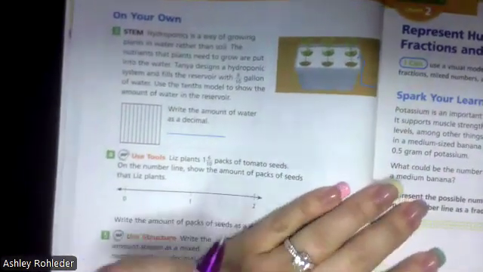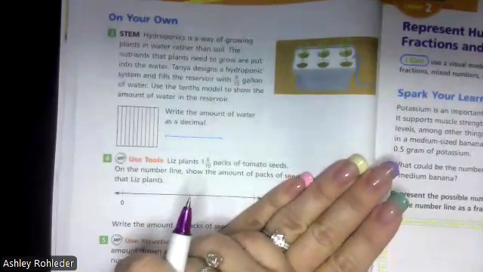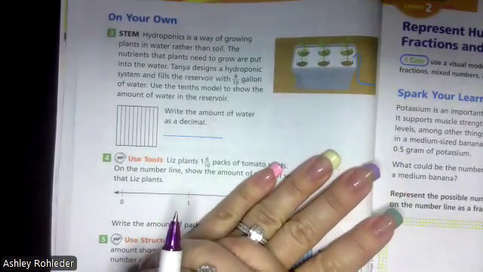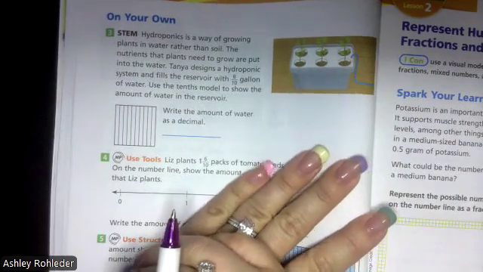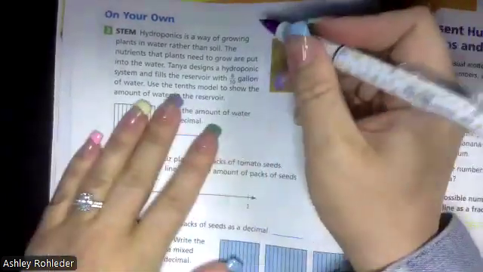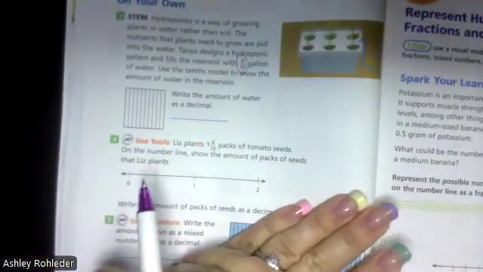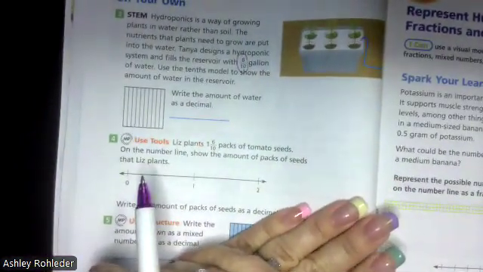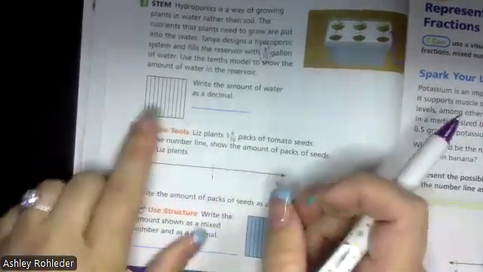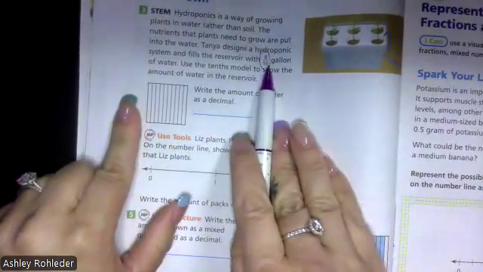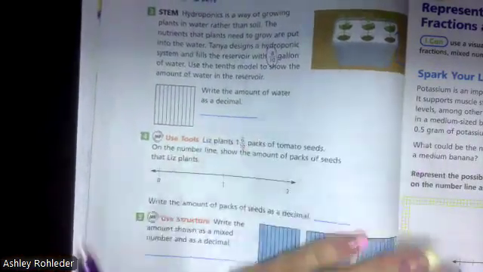Hydroponics is a way of growing plants in water rather than soil. The nutrients that plants need to grow are put into water. Tanya designs a hydroponic system and fills the reservoir with 8/10 of a gallon of water. Use the tenths model to show the amount of water in the reservoir. Okay, so you're going to color it in. You'll color in 8 out of 10 and then write it as a decimal.